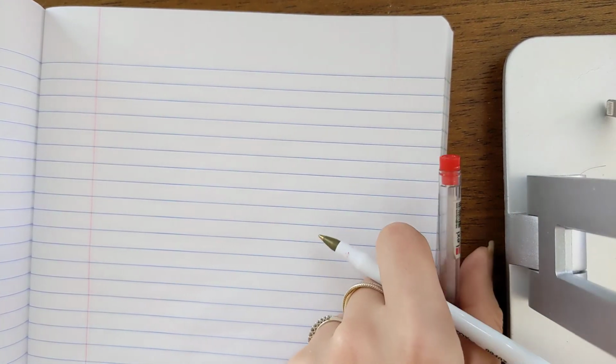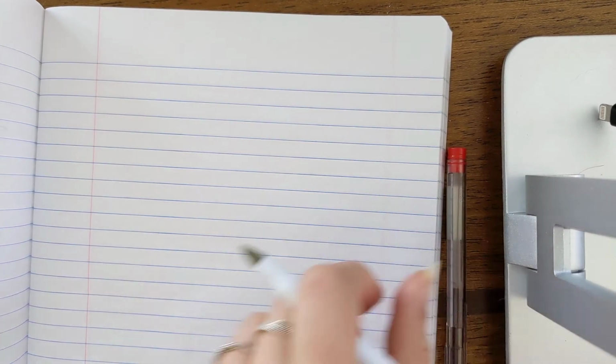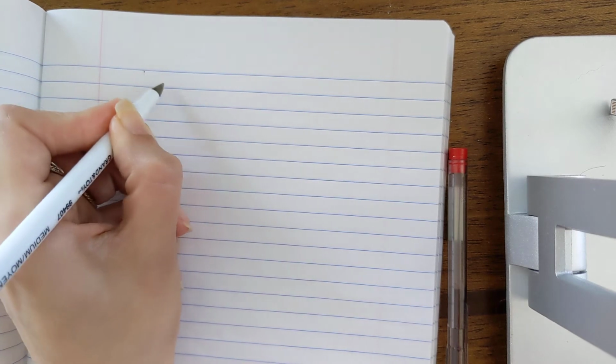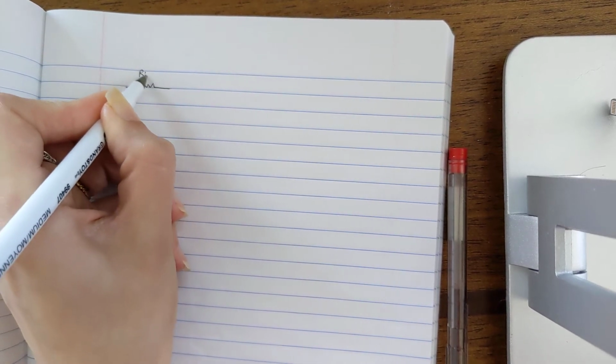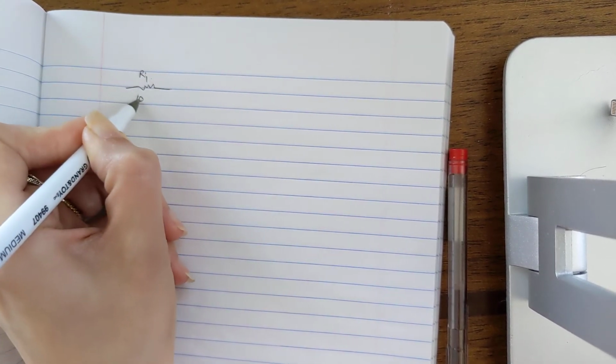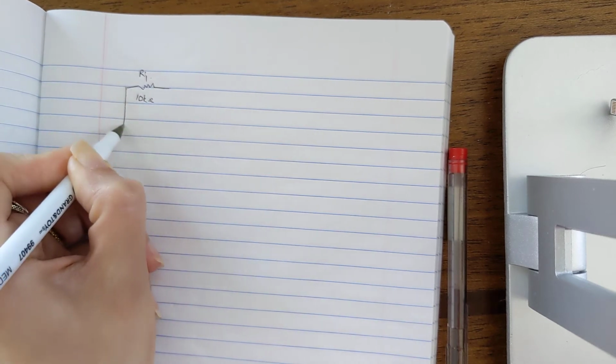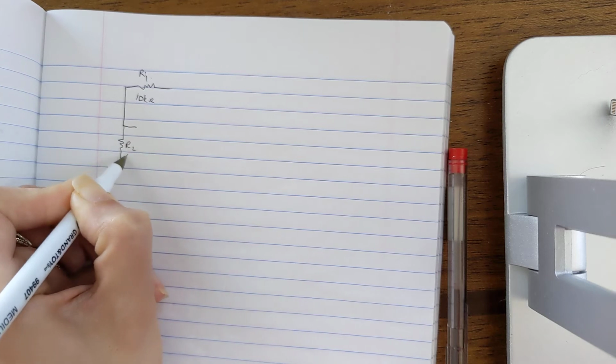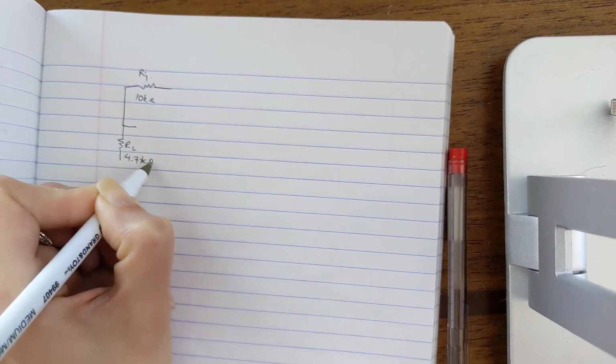Now, let's go and solve this for question number 2. So again, for question number 2, we have the same circuit. So I'm going to draw it here quickly. R1 is 10 kilo ohm, R2 4.7 kilo ohm.